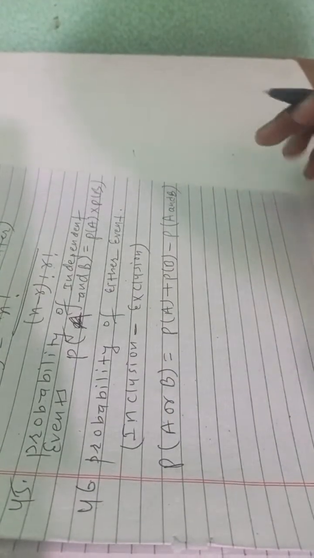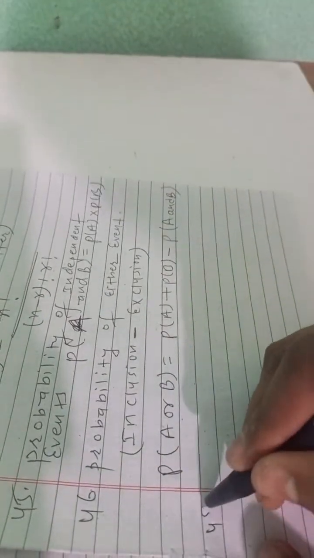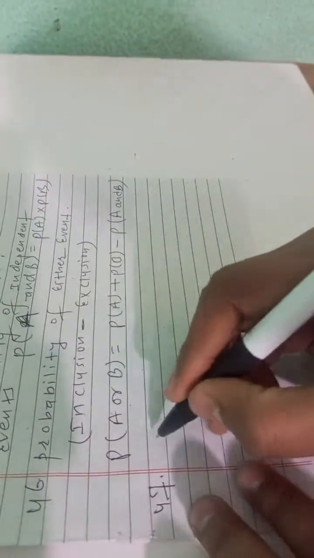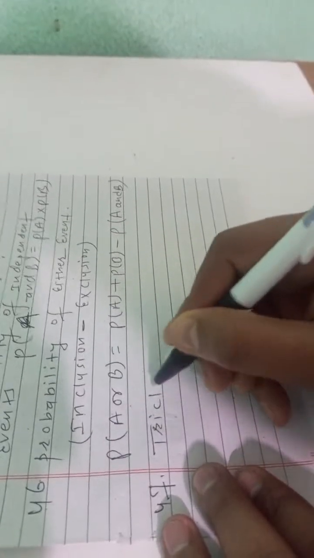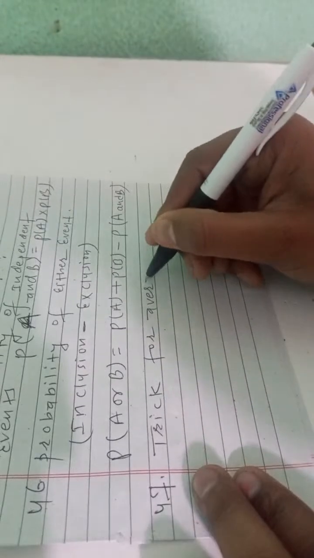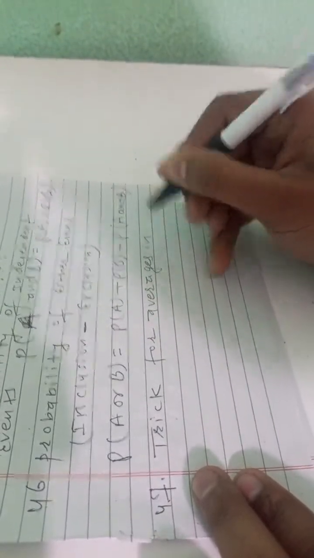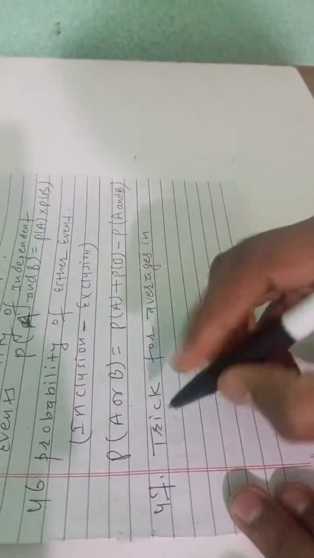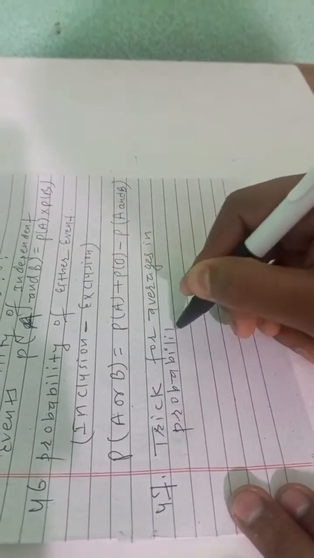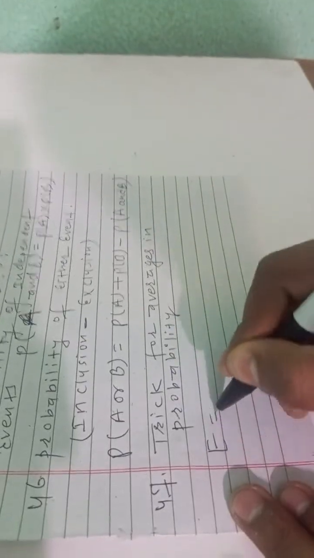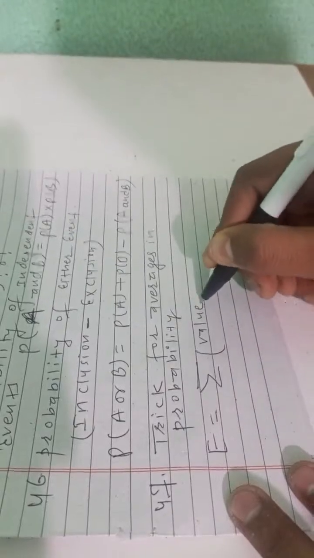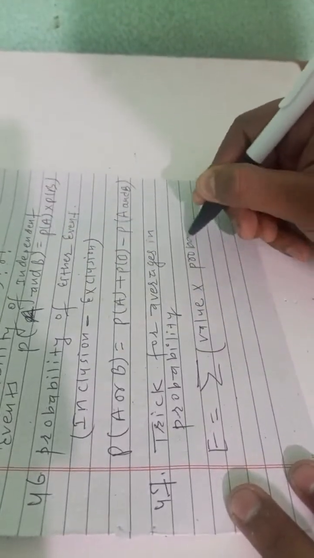Now we'll discuss another trick that is most important: the trick for average in probability. E is equal to the summation of value into probability.